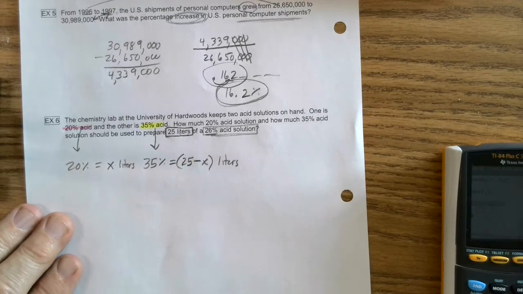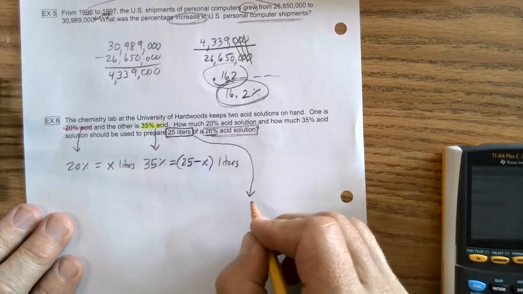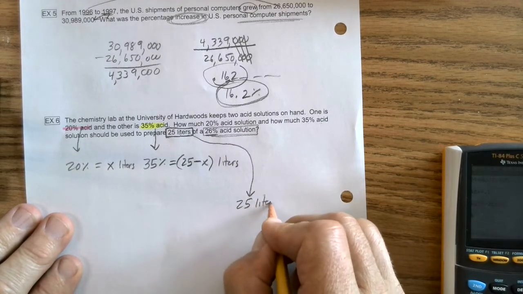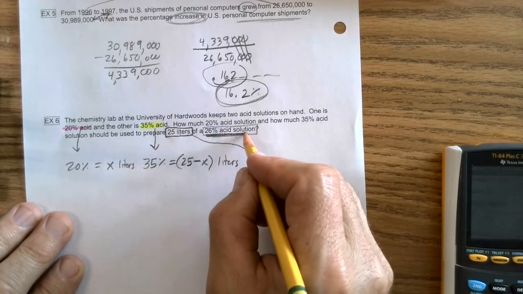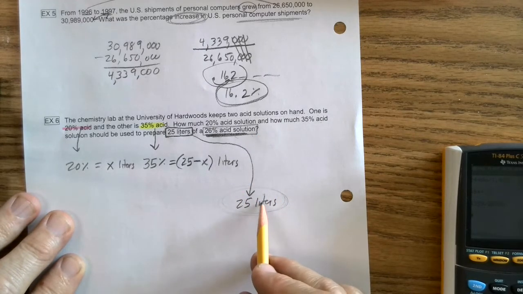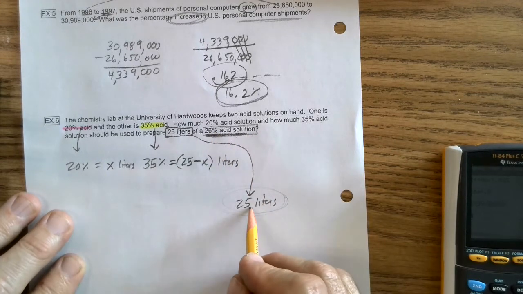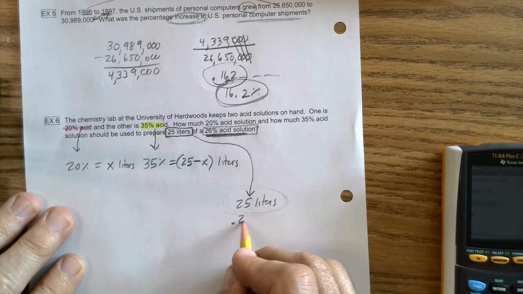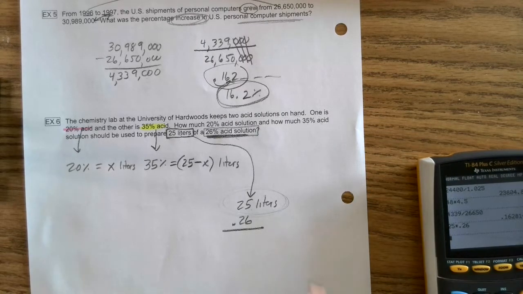But here's the deal. So they've got 25 liters, all right? Think of it this way. But they only want the final solution to be 26% acid. So remember, this is liters. That's a mixture of like water and acid. But what's 26% of 25? Well, I got to multiply that by 0.26. And see, I'm finding out the pure acid. So times 0.26, that's 6.5 liters.